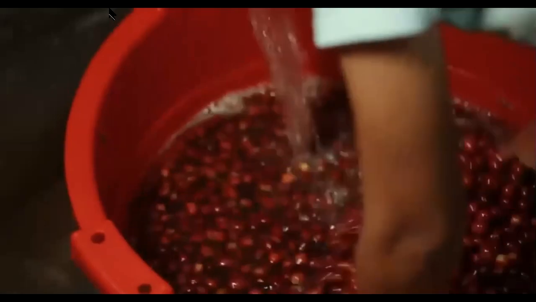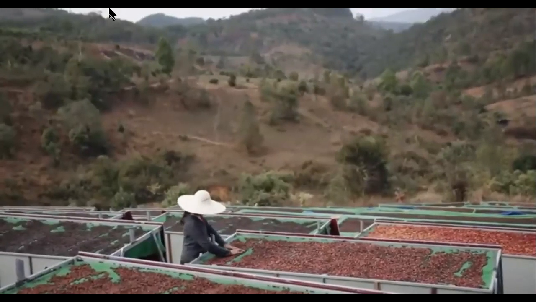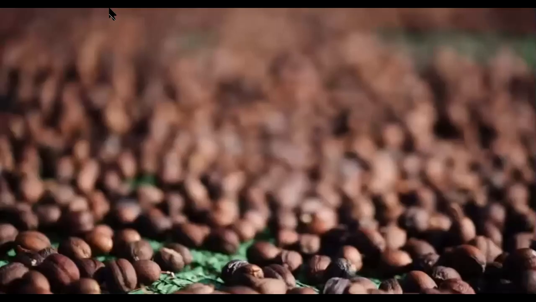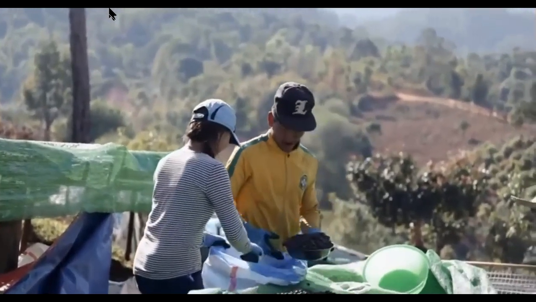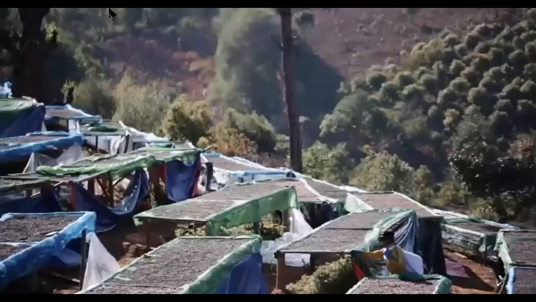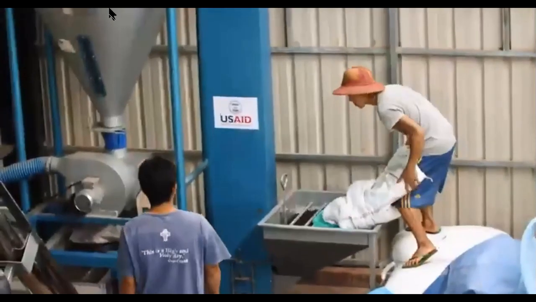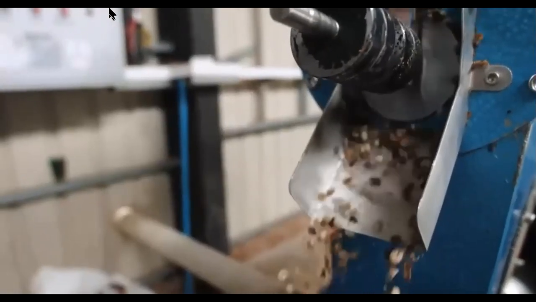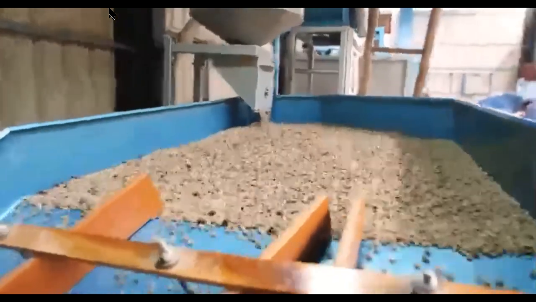So this is the part of the harvesting, and this is the part where the farmers immerse or soak the coffee fruits into the water, and this is the drying process. So the fruit seed will be dried for 2 to 3 days under direct sunlight. And this is the dry coffee fruits, and it is a process where the skin and the pulp will be separated, and this is the coffee beans.